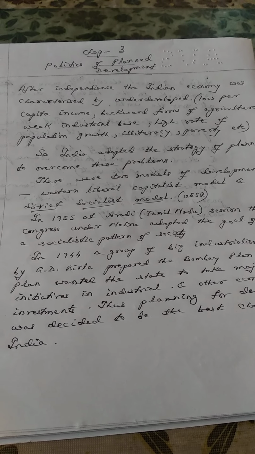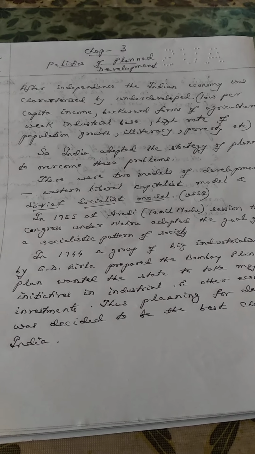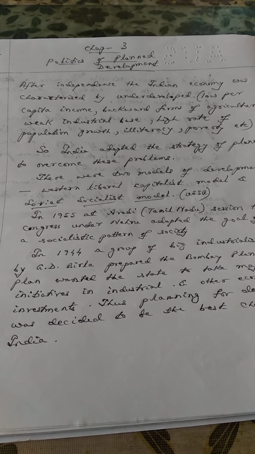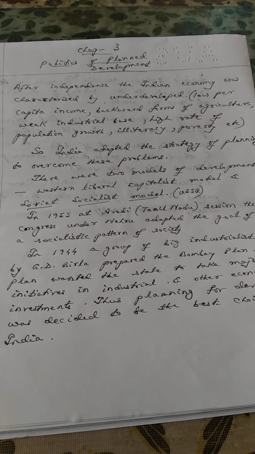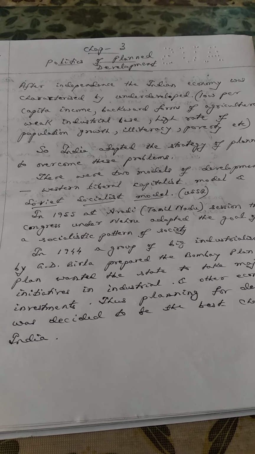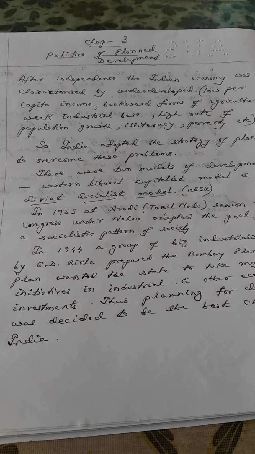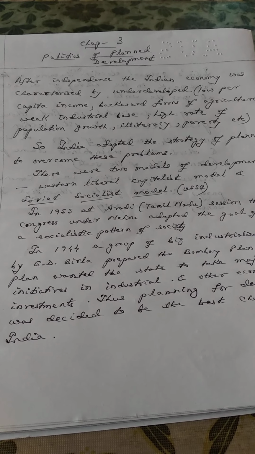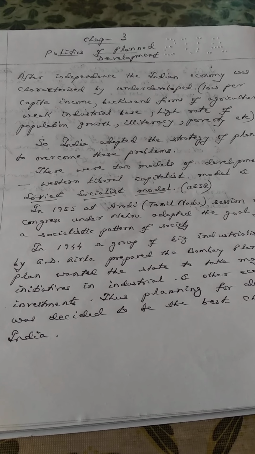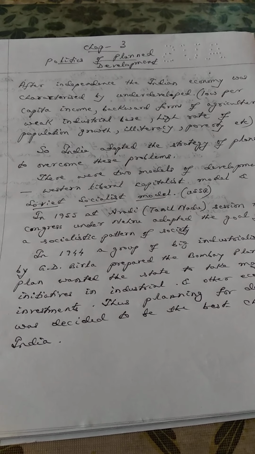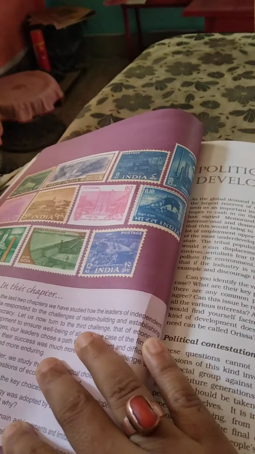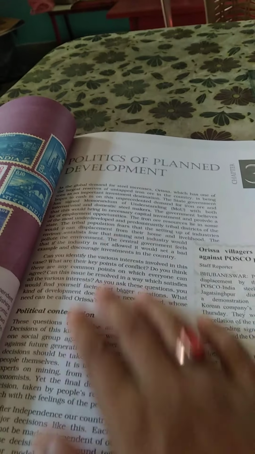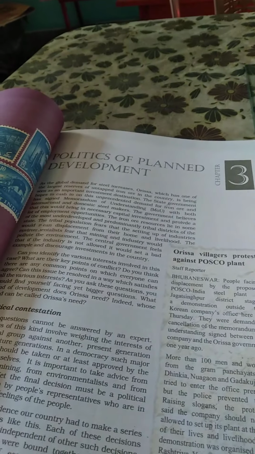Good morning, students. Today we are moving towards a new chapter from Book 2, Chapter 3, Politics of Plan Development. This chapter deals with the planning process, how India after independence has adopted the planning process in India and so on. So let's start. This is the chapter from this NCERT book, Politics of Plan Development.